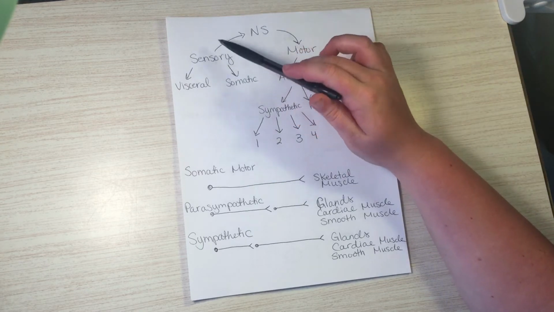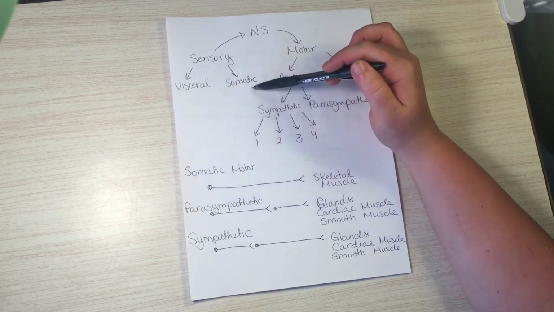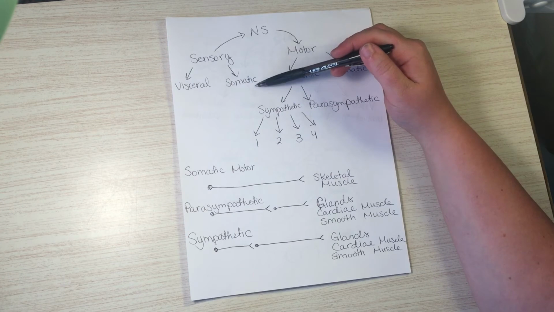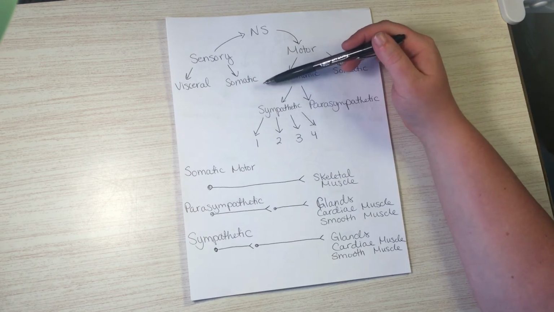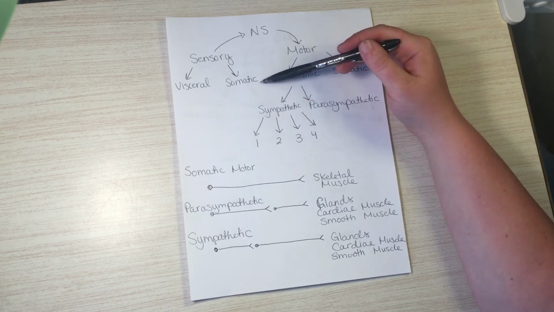Of the sensory division of the nervous system, we have 2 branches, the visceral sensory and the somatic sensory. Visceral sensory deals with stimuli from the visceral organs or the internal organs. The somatic sensory division deals with information from the somatic senses, such as touch, vibration, pressure, and temperature.